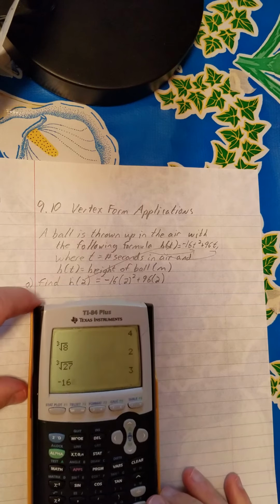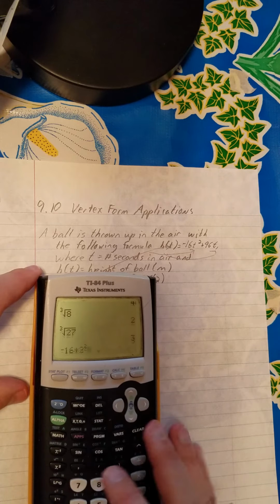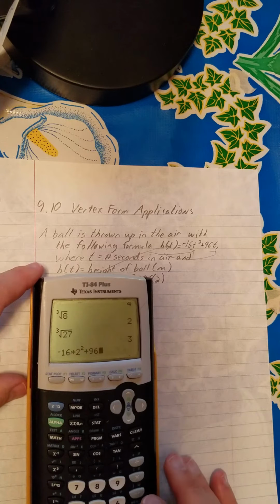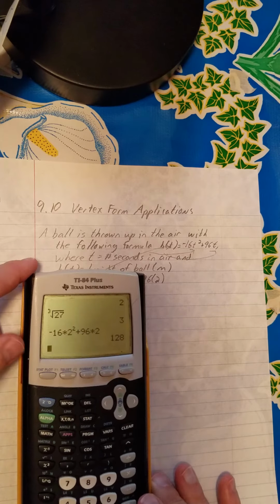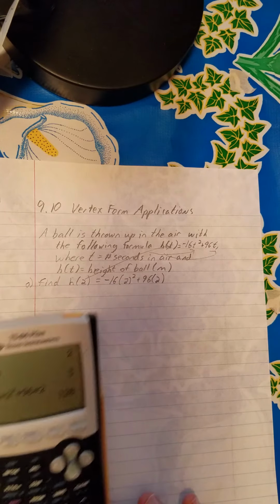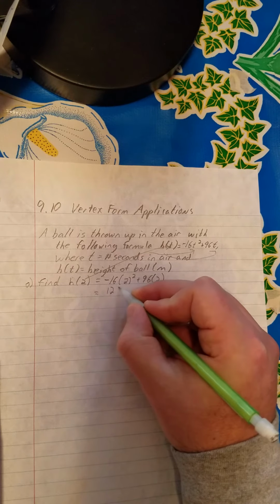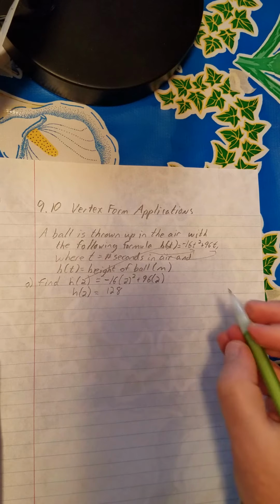Negative 16 times 2 squared plus 96 times 2. 128. That's what h of 2 is.